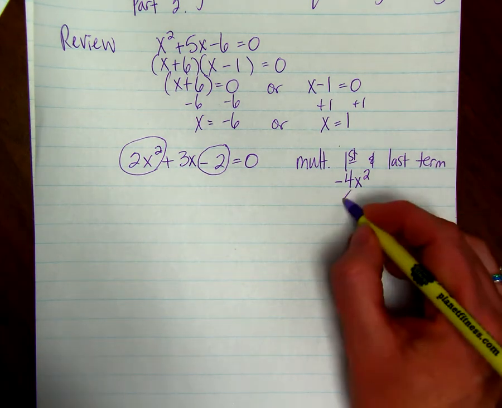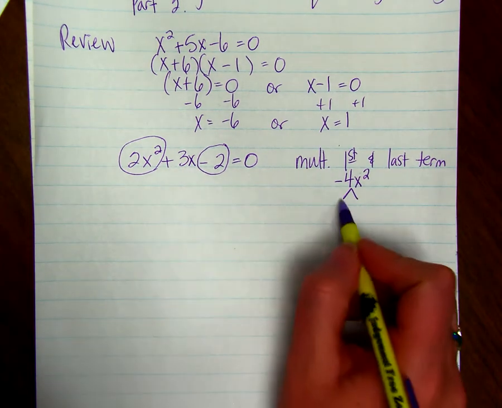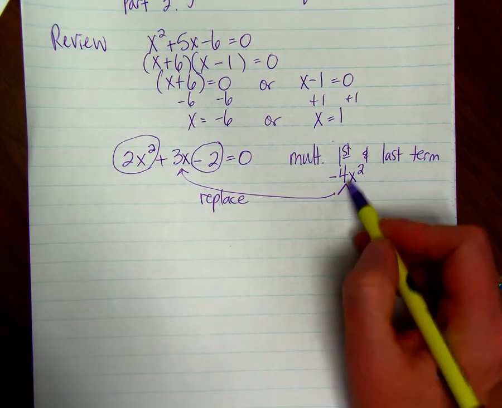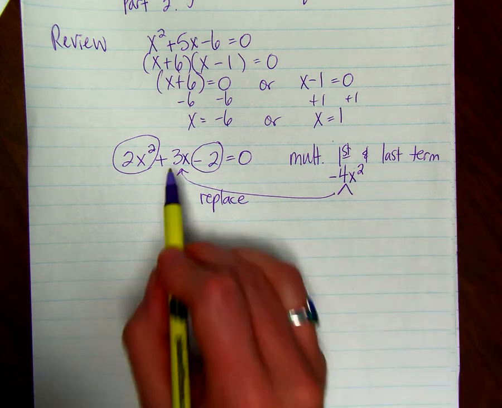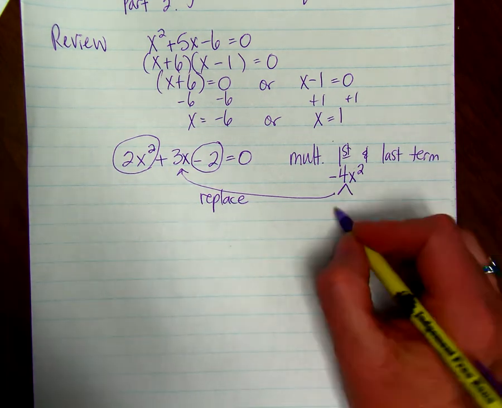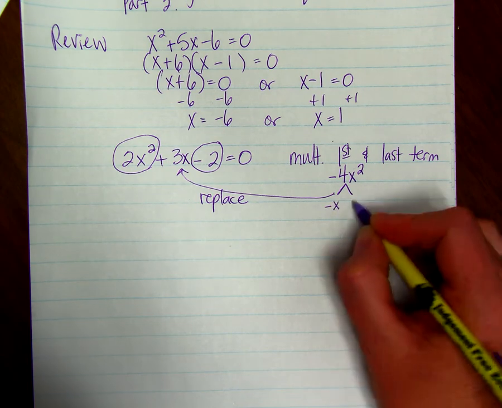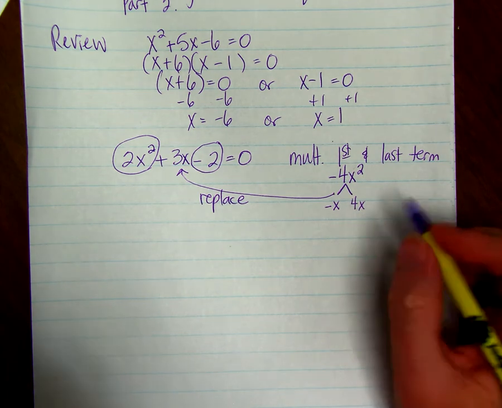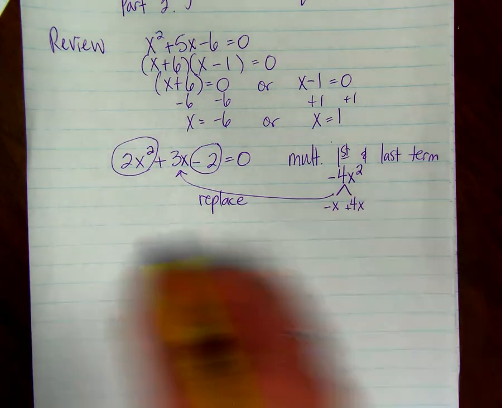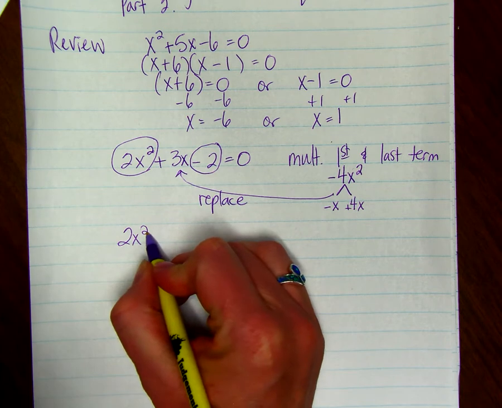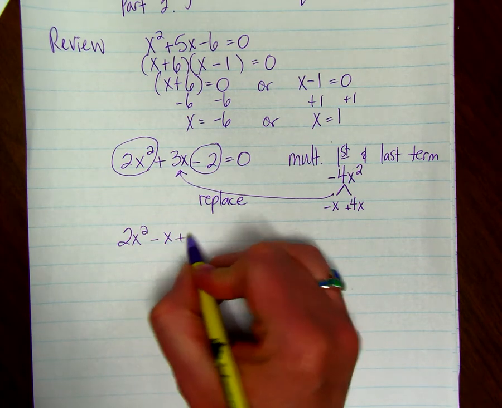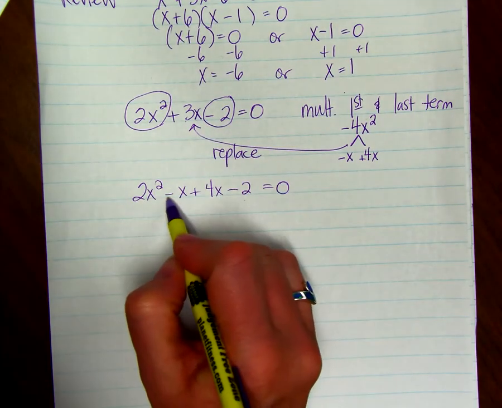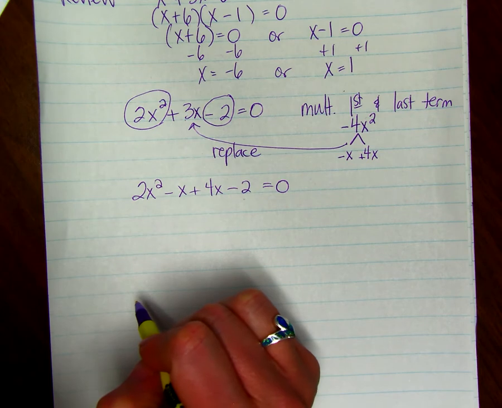Now we want to replace our middle term with two factors of negative 4x squared that will add to positive 3x. And this would be a negative x times a positive 4x. So we have 2x squared minus x plus 4x minus 2 equals 0. So we just replaced that middle term with this negative x plus 4x.